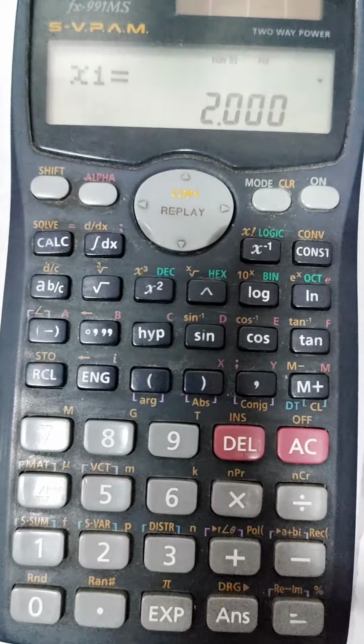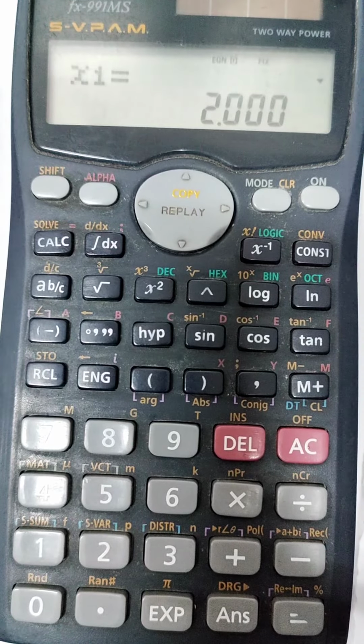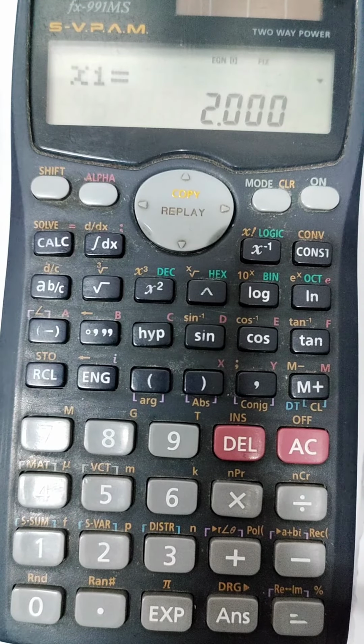Okay, so this is how we solve 2 degree and 3 degree equations using the 991 MS calculator.